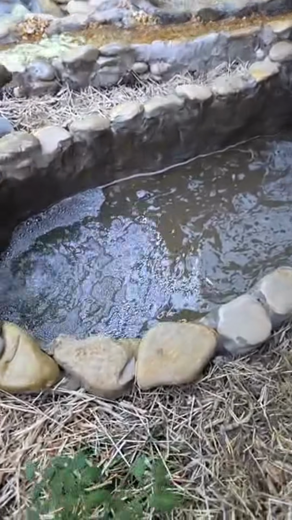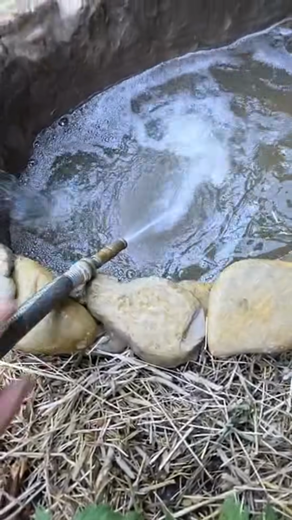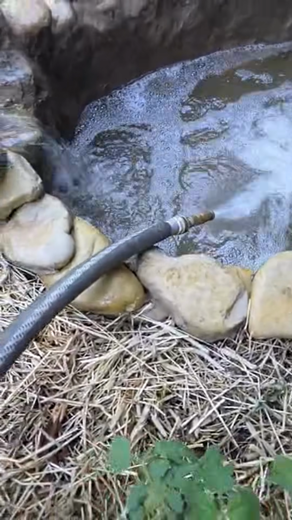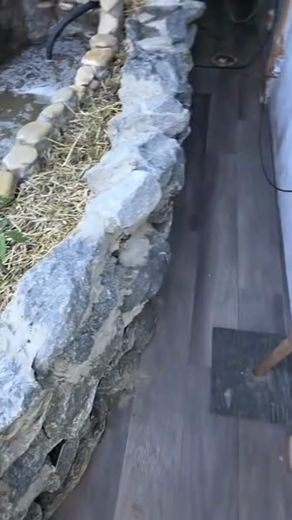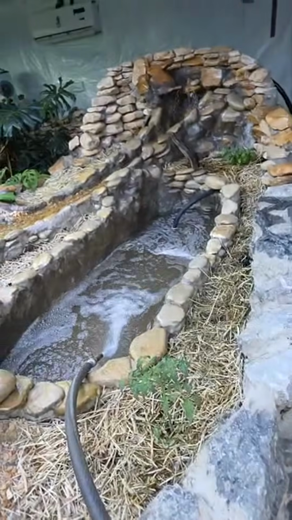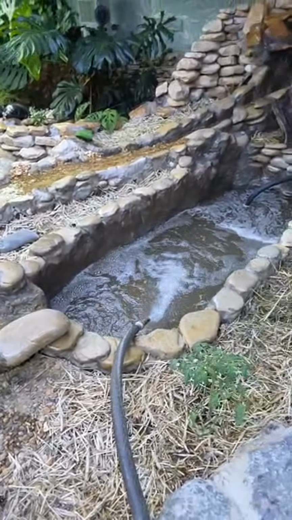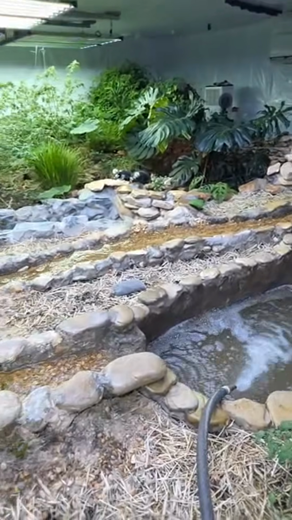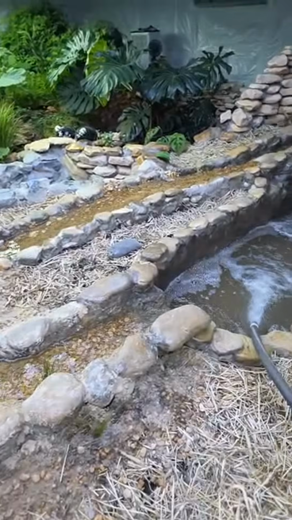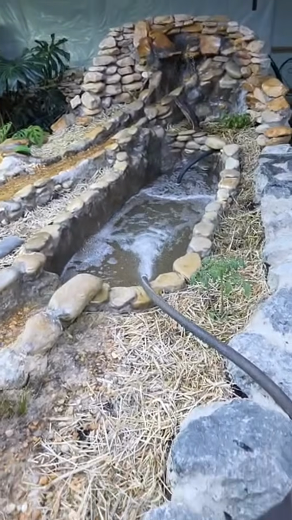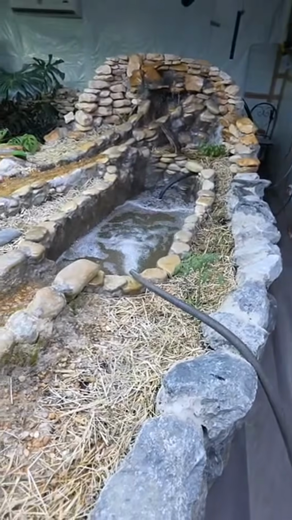Don't get distracted. Like leave the hose in the pond and walk away. Don't do that. We've been stealing water out of the pond pretty much all day. So, gotta replenish a little bit. I like the flow.